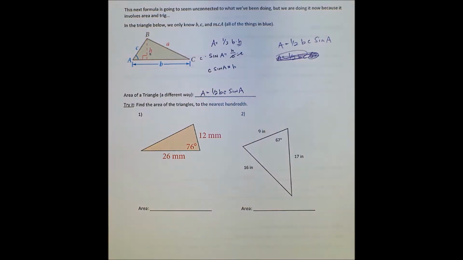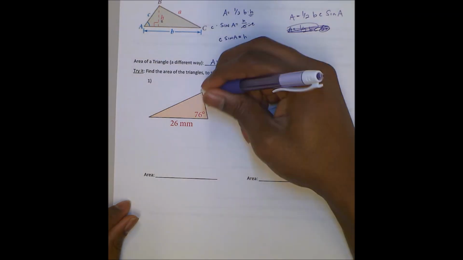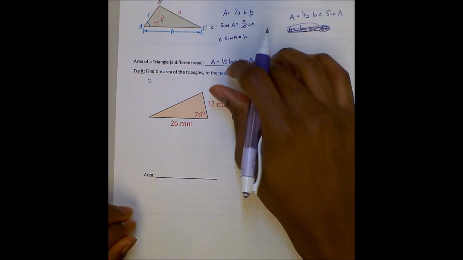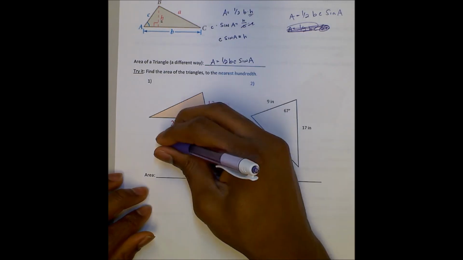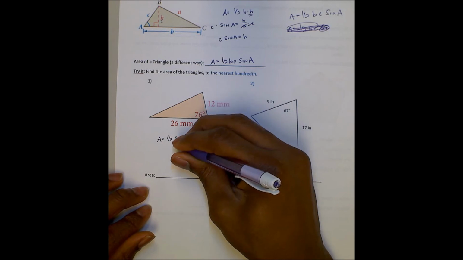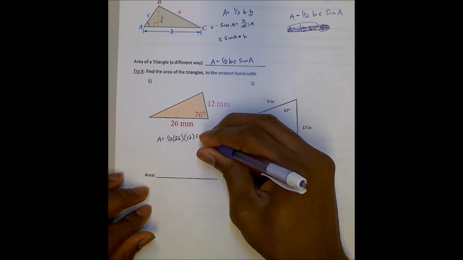Alright, so let's put that into practice here. If I want to find the area of this triangle, I would have to find the height. Okay, we could do that and do all the right trig stuff, but the different way to do that is we could say, okay, area equals 1/2 our base which would be 26, times our other side, which is 12, sine 76.